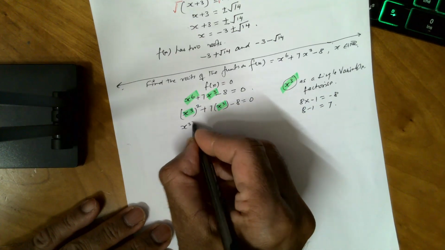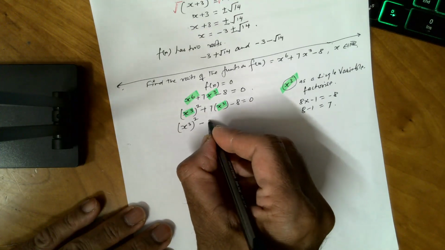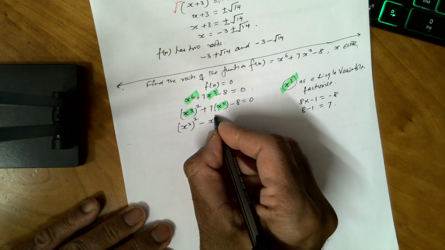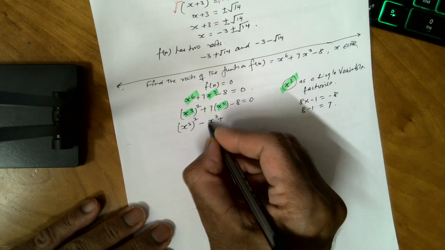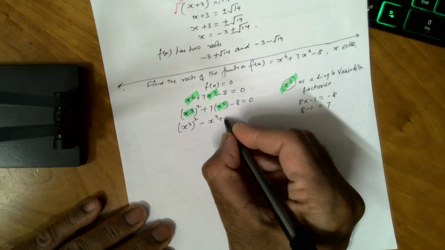Okay, so let's do this one here. So write this again. So the one you can write down like this. Remember, this x cubed is a single variable.